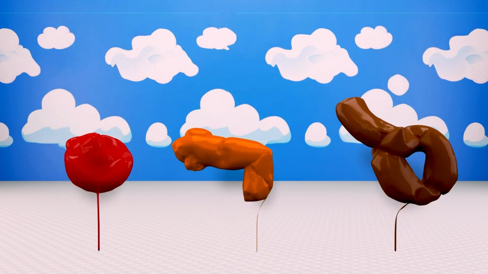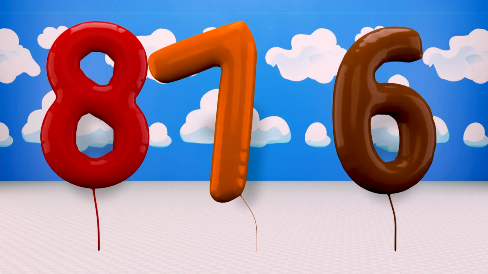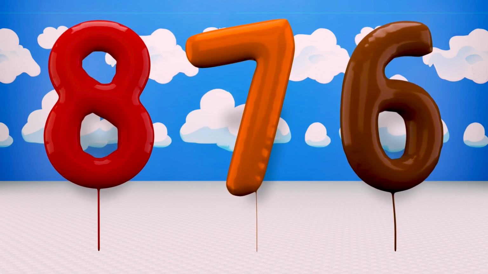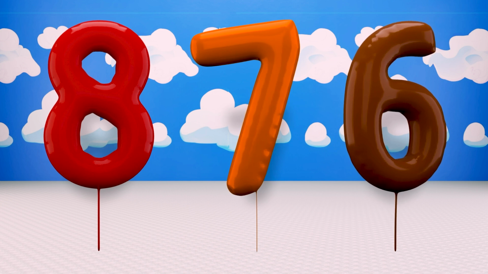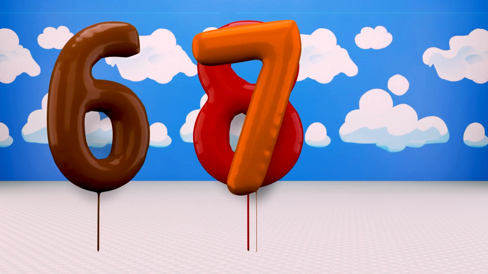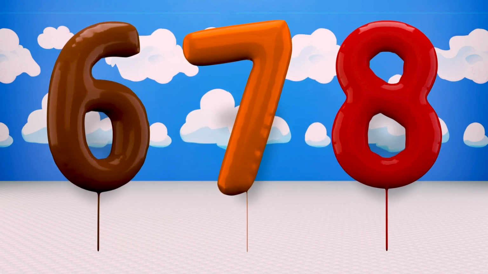Let's blow up these balloons. Look, it's the numbers 8, 7, and 6. Let's sort the numbers from the first, next, and last. First is number 6, next is number 7, the last is number 8.